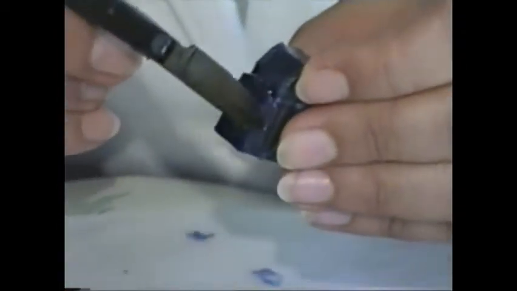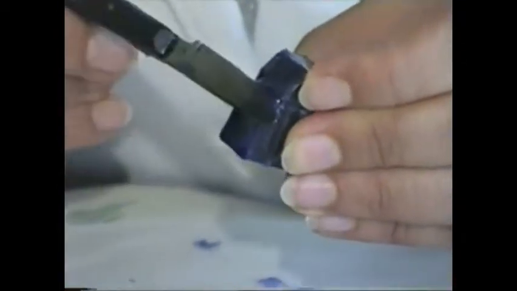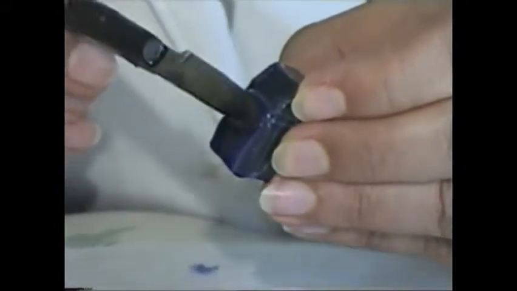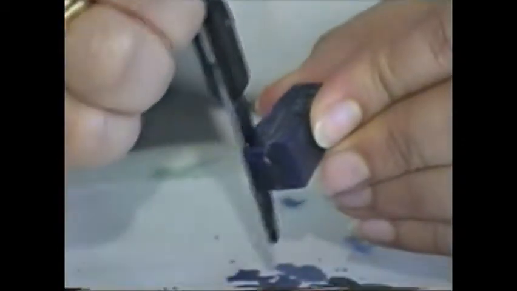Now I'm going to carve the root. Remember, you should leave 1 millimeter around the borders.